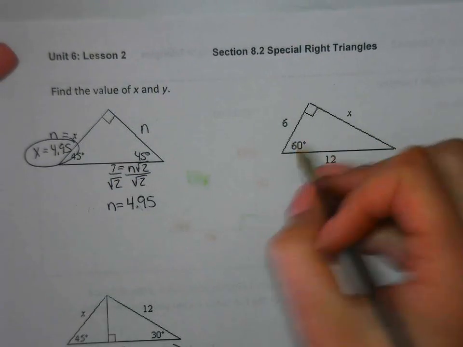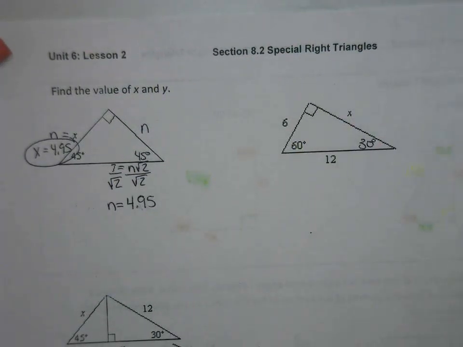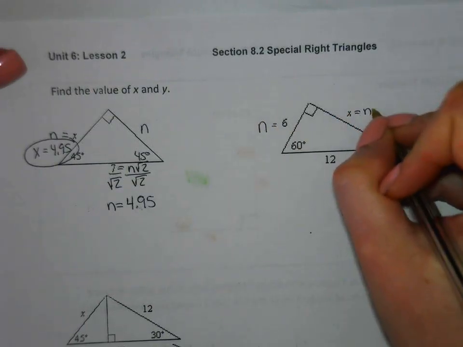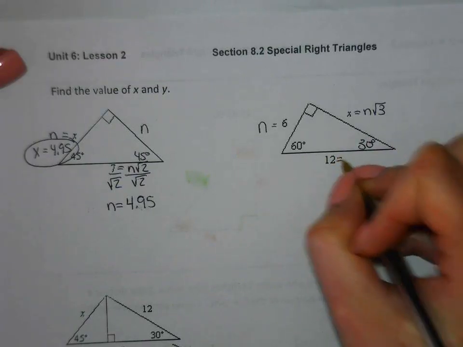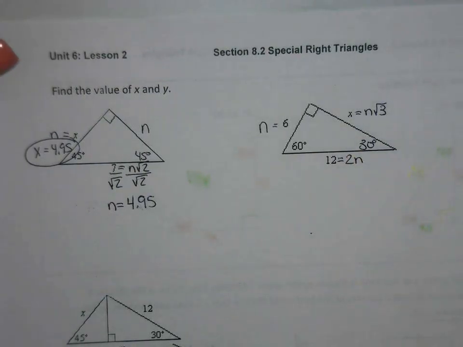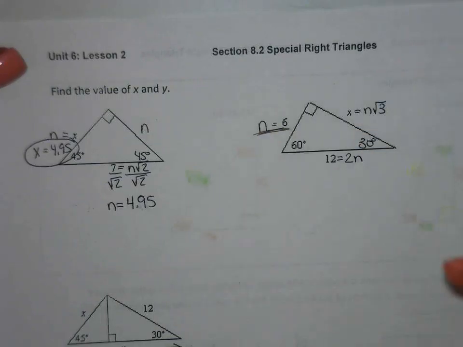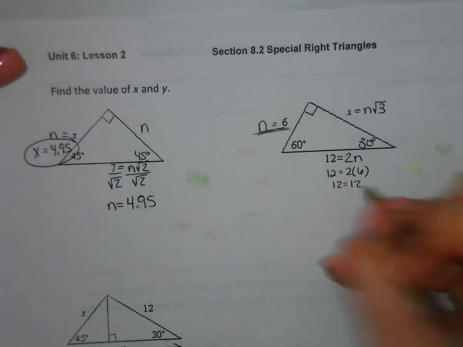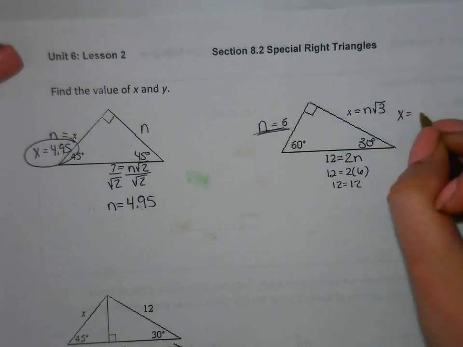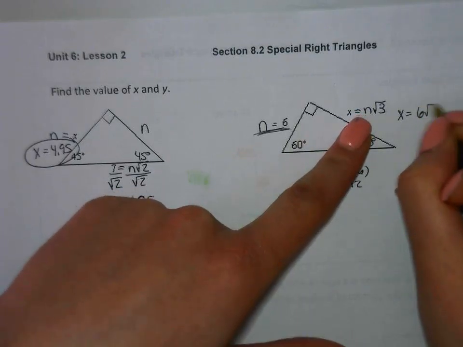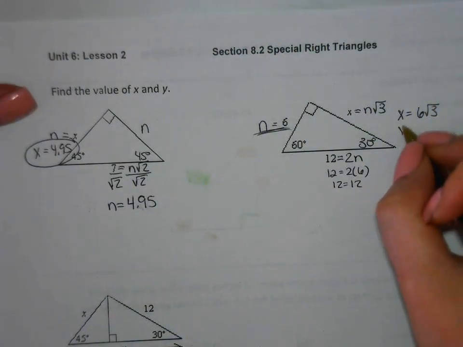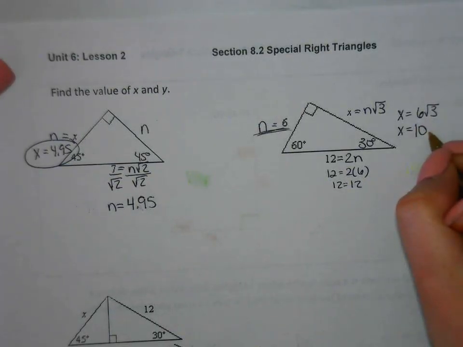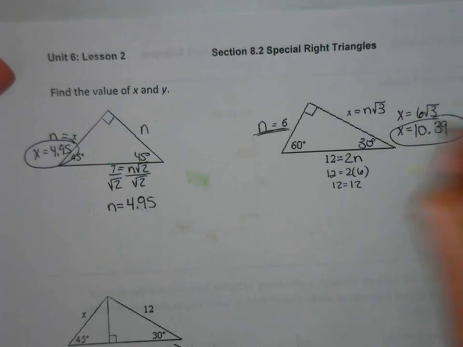Look at this one. We're working with a 60, 30, 90 triangle. Across from our 30 is n, 60 is n square roots of 3, and across from the 90 is 2n. In order to solve for n, we know n equals 6, which makes sense here because 12 equals 2 times n, which is 6, so 12 equals 12. To find x, we substitute our n with 6, square roots of 3. So we multiply 6 times the square root of 3, rounded to the nearest hundredth, is 10 and 39 hundredths.